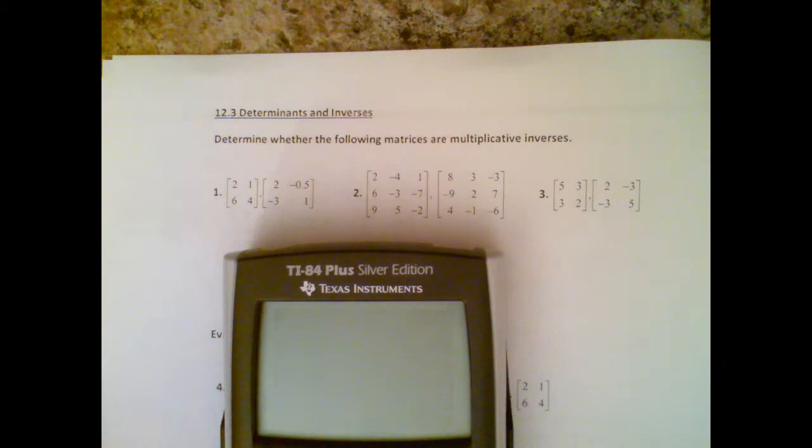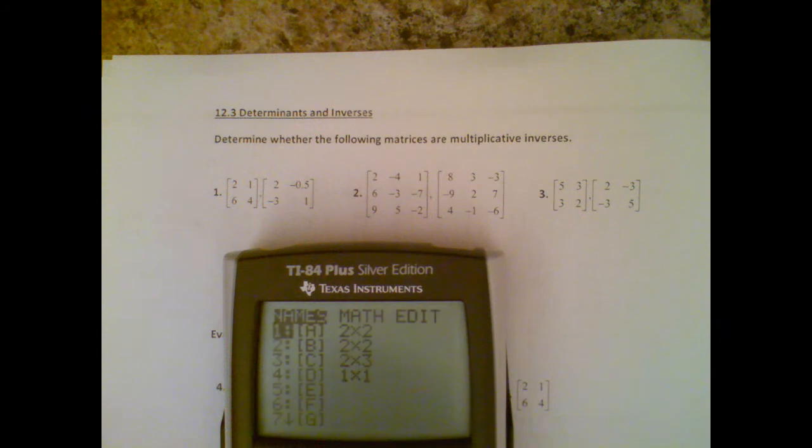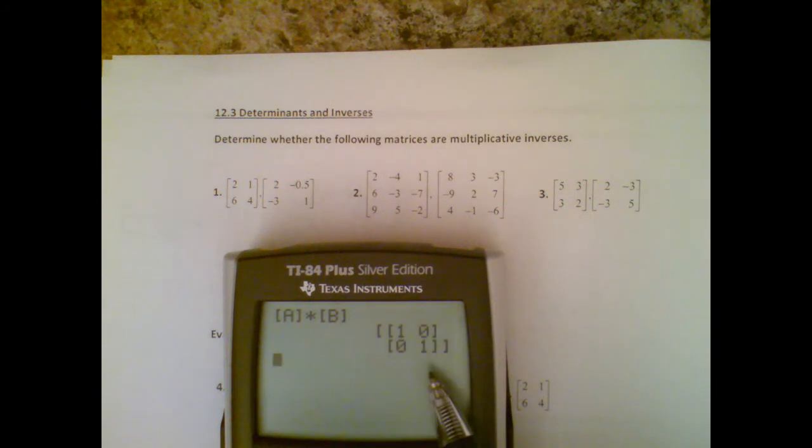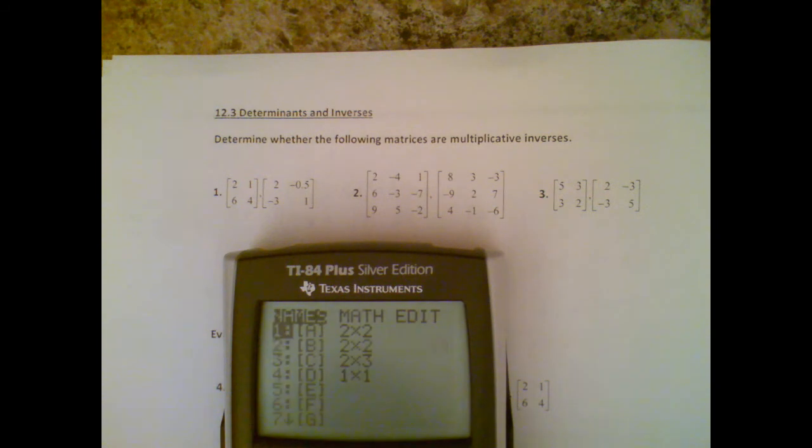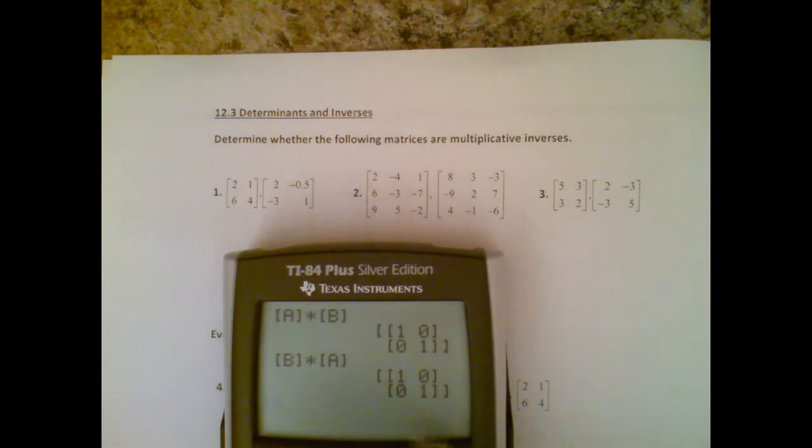Alrighty, one way that you can tell is that if you go ahead and multiply these, so matrix A times matrix B, notice how the diagonals are 1 and everything else is 0. If we multiply this the other way, so matrix B times matrix A, then the 1s are diagonal.